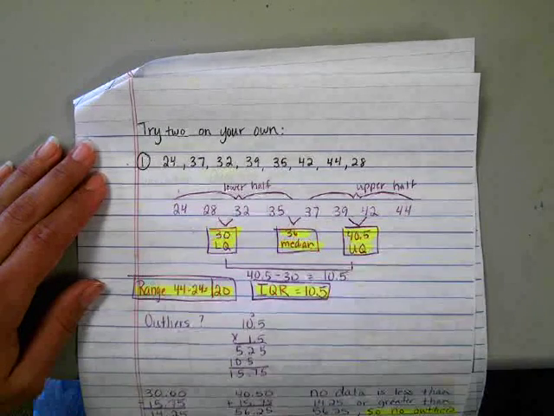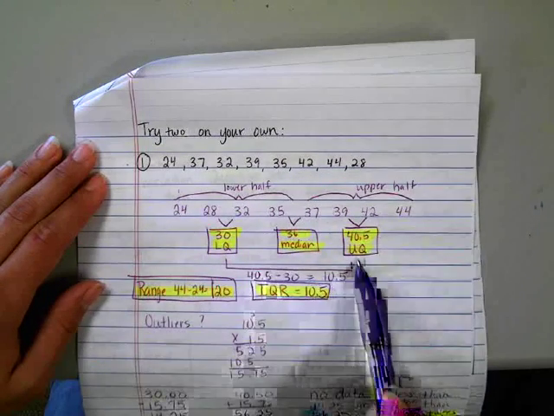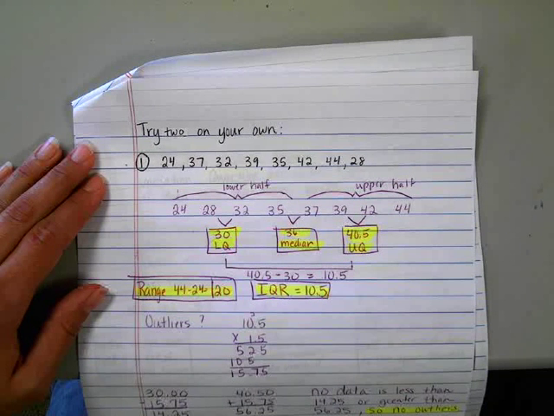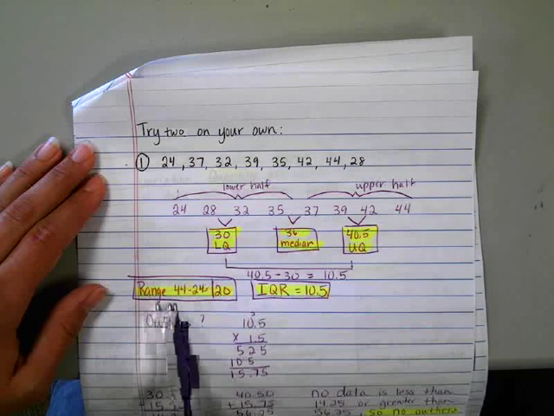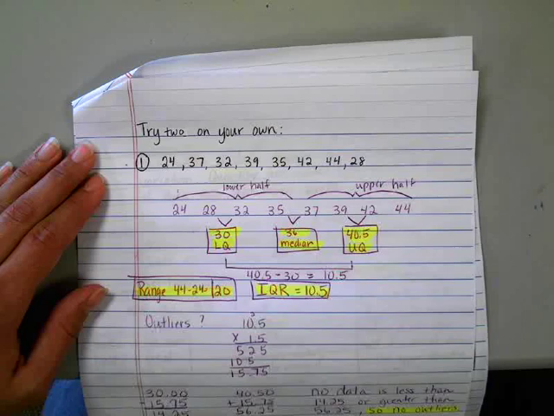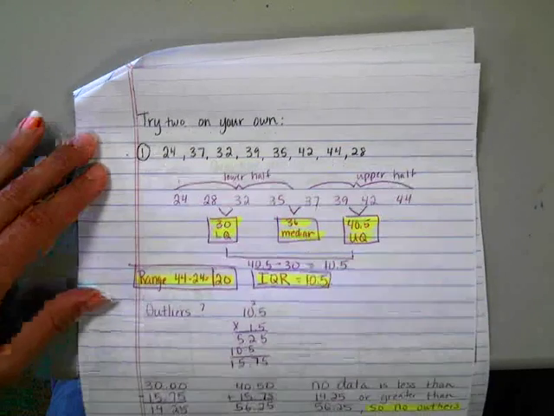Now I like to bring down and almost make a diagram here where I show that I've subtracted 40.5 and 30 to get 10.5, which is my interquartile range. Here I subtracted 24 from 44 and I got a range of 20. So check your work and make sure that you got those correct.